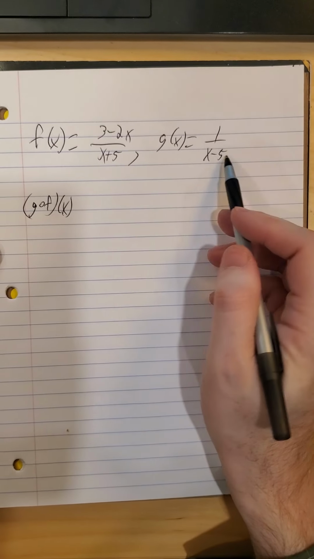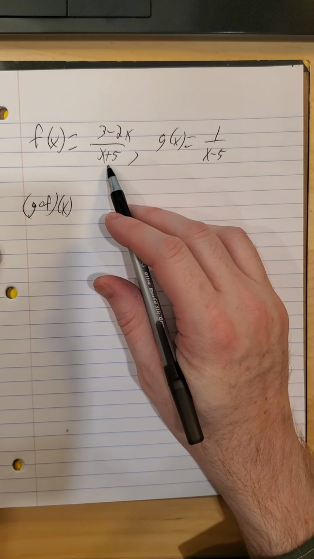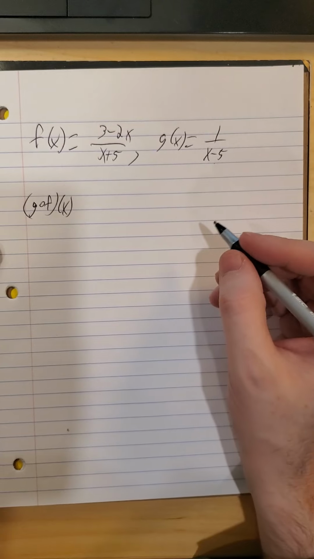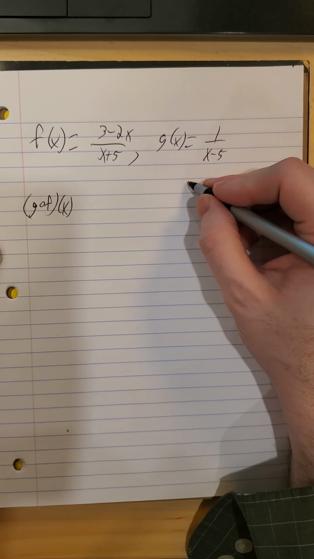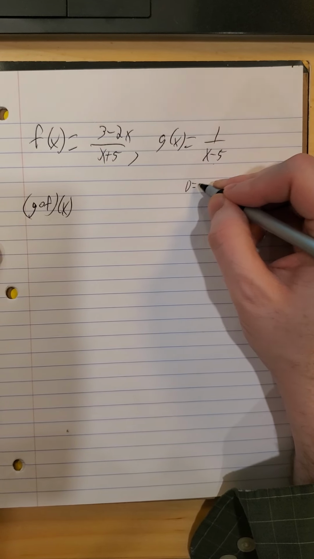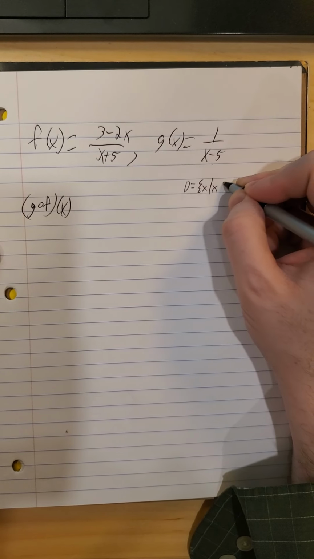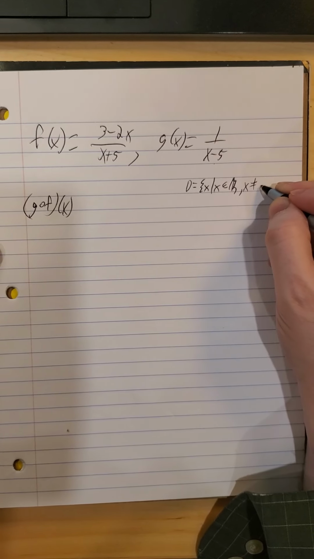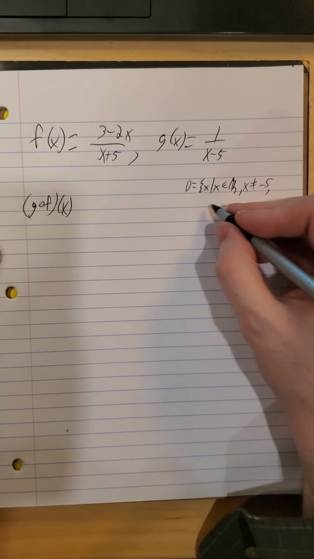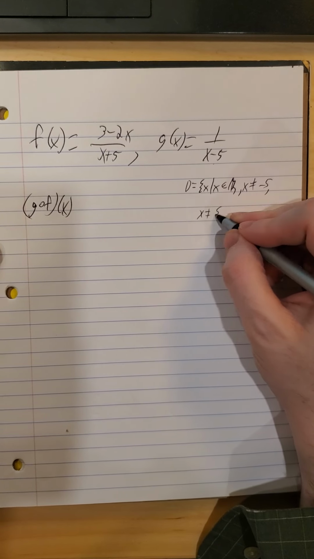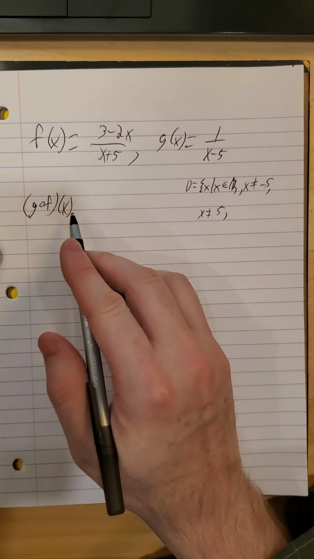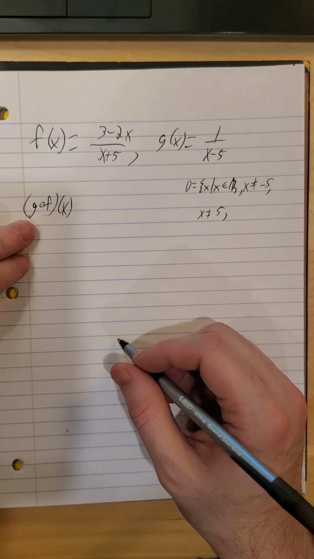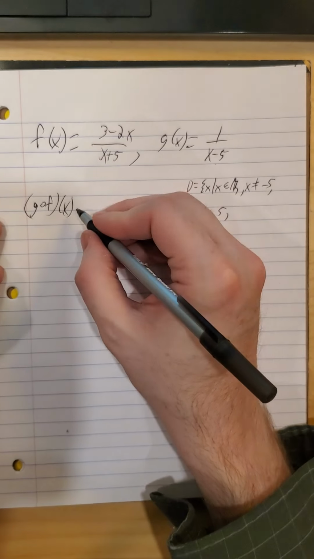So two numbers are out of our domain right away, -5 and +5, because we're working with f and g. So our domain, set of all x such that x is in the set of reals. x can't be -5 because of f. x can't be +5 because of g. And then we'll see if we have any additional restrictions when we're done simplifying g of f of x.